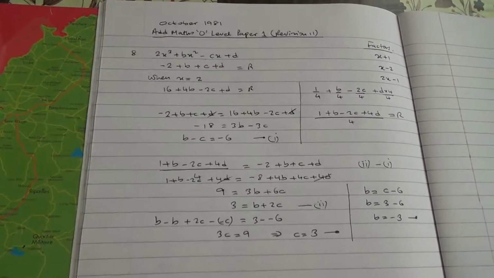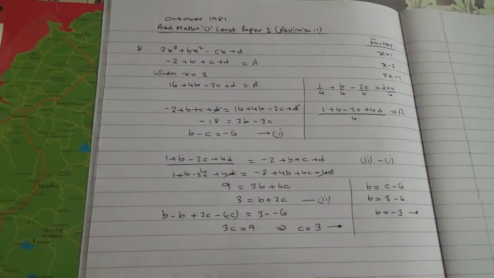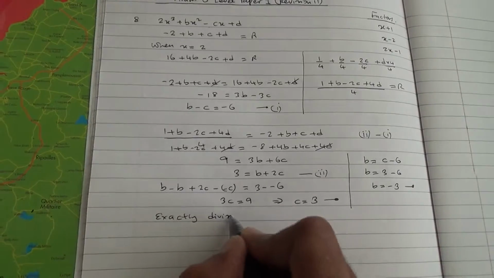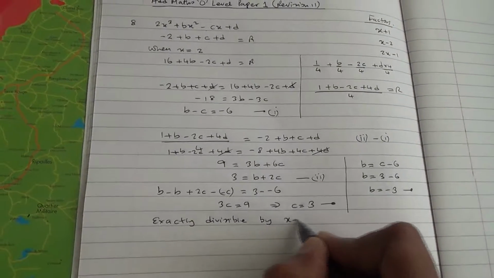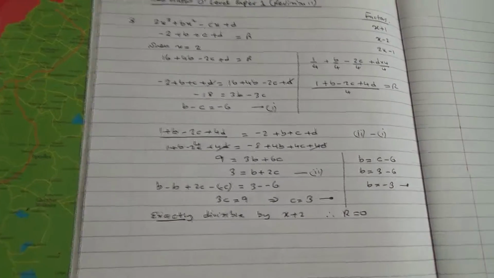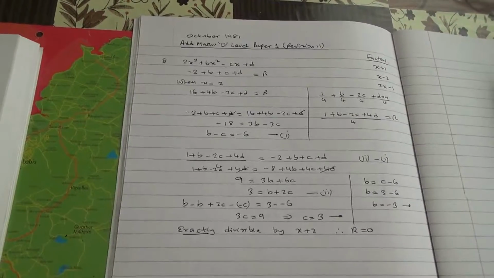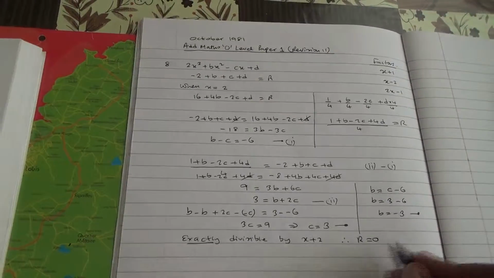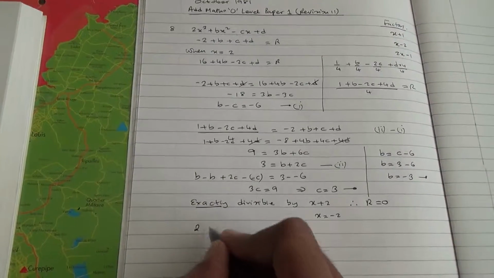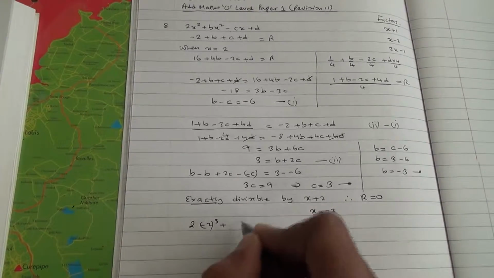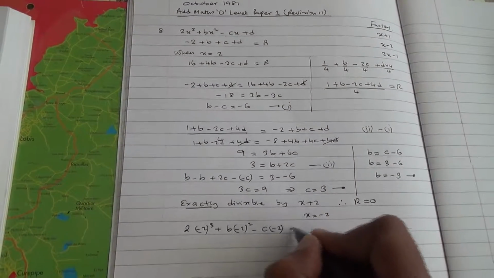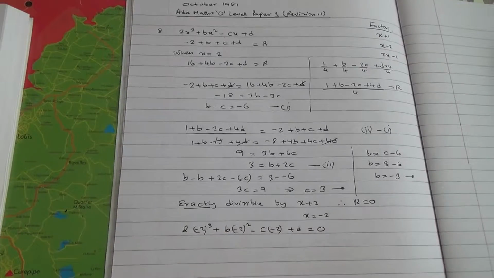already evaluated. Now the expression is exactly divisible by x plus 2. What that means is that the remainder is going to be 0, because this is exactly divisible by x plus 2. Alright, so if the remainder is going to be 0, what is the value of x here? So x is going to be minus 2. We're going to substitute minus 2 in here. So I got 2 times minus 2 to the cube plus b times minus 2 to the square minus c times minus 2 plus d, and all of that's going to be equal to 0. That's the remainder being 0.